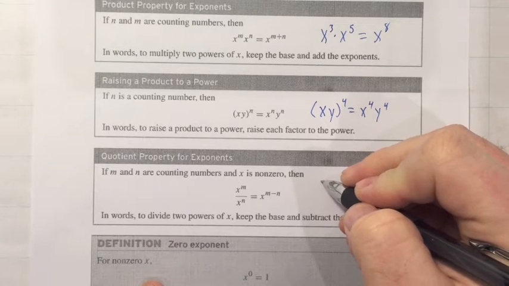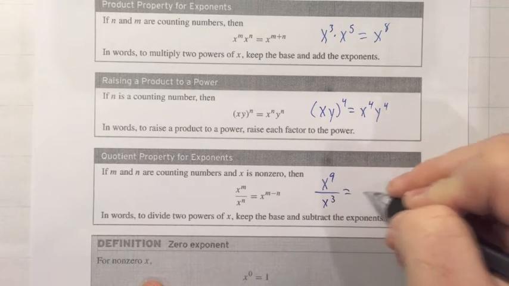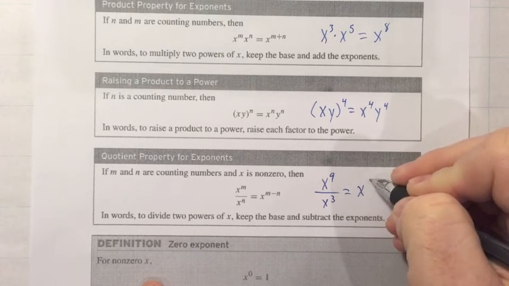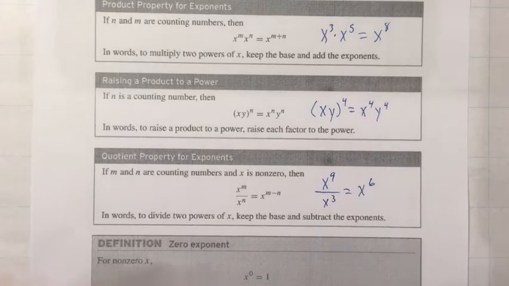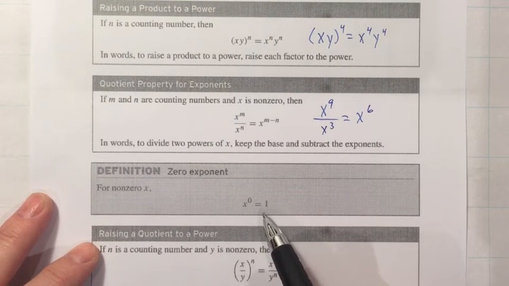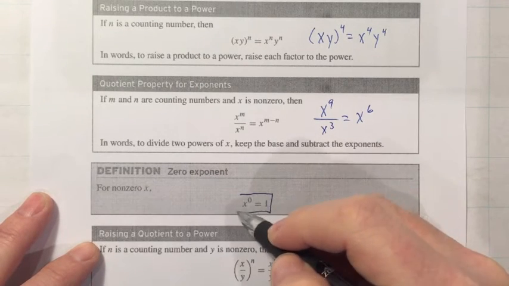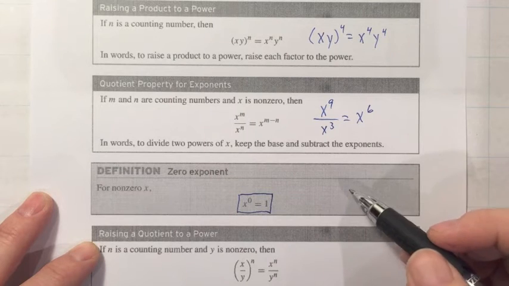So let's see, one would be maybe like x to the 9 over x to the 3 is x to the 9 minus 3, or x to the 6. And then we saw the definition of x to the 0 equals 1. We actually saw an example of 5 to the 0 equals 1. But they're claiming here that x to the 0 is almost always equal to 1.